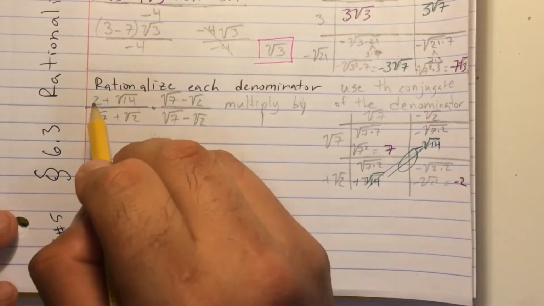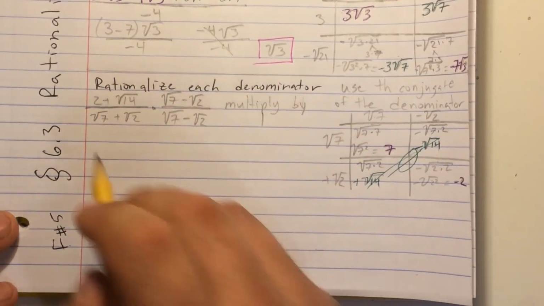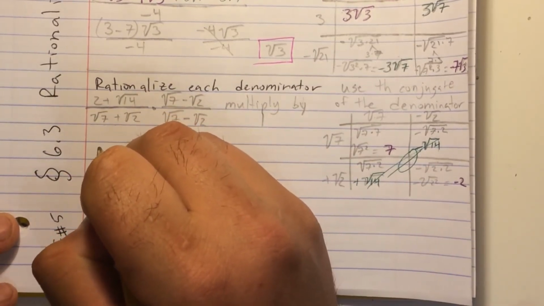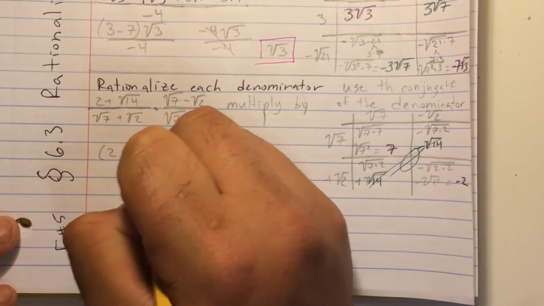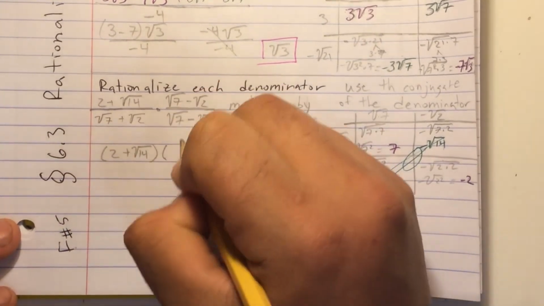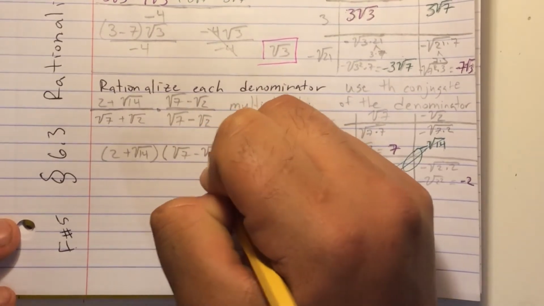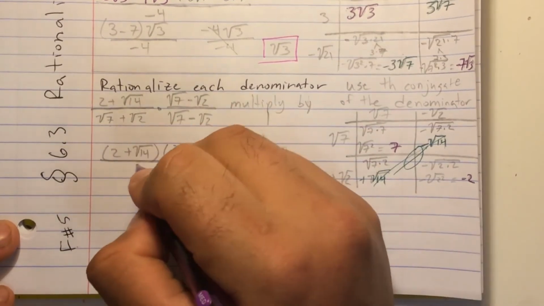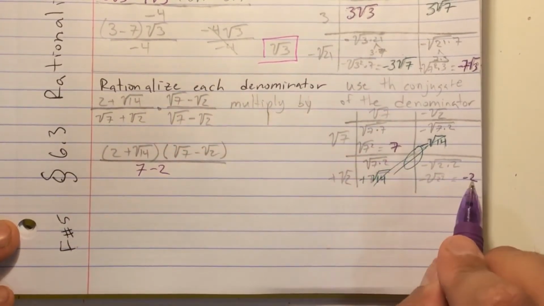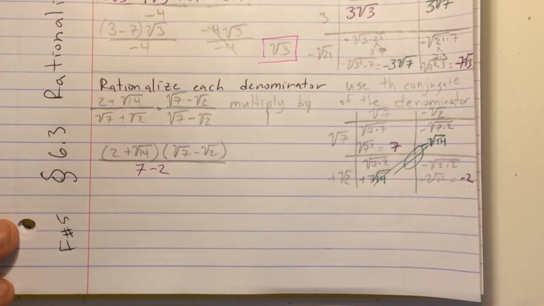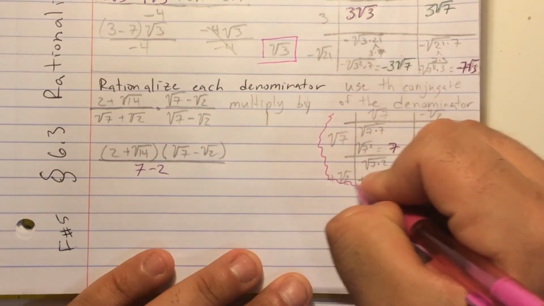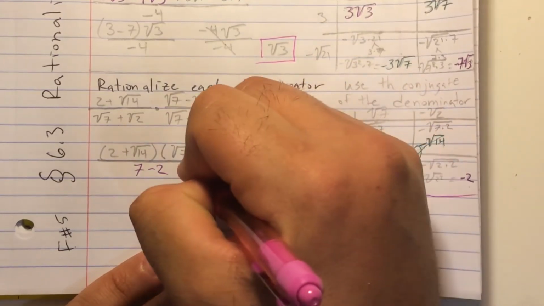So we're going to rewrite our equation. We have our 2 binomials on top that we have to multiply again, which we'll do down there. But we write it first, so I'm going to rewrite it as 2 plus radical 14 times radical 7 minus radical 2 all over our denominator of 7 minus 2. 7 minus 2. Okay? So now we're going to do another little mini one. I want to separate the mini ones just in case, to show this actually goes there.